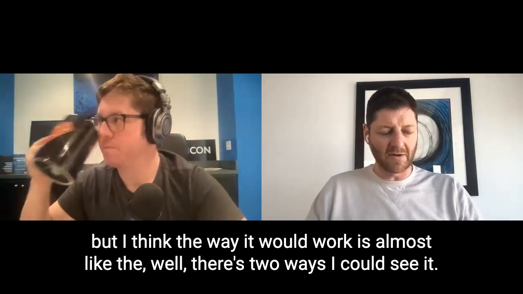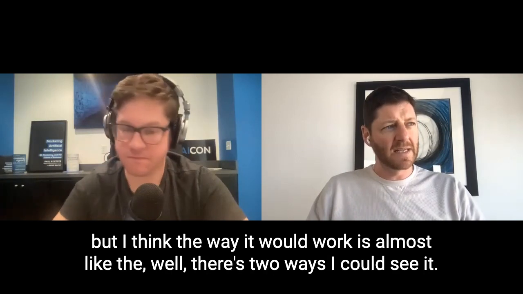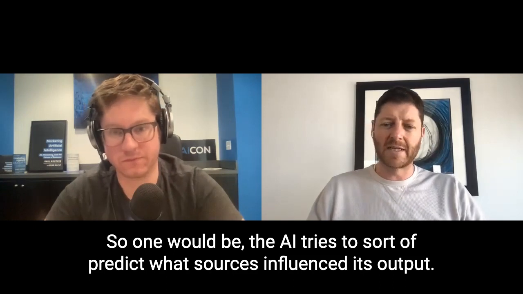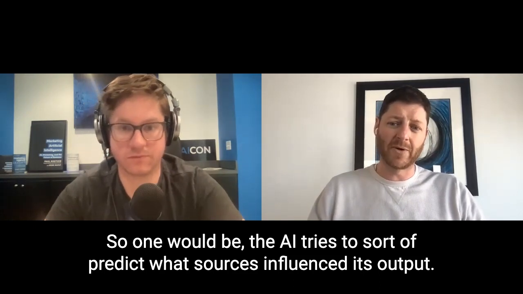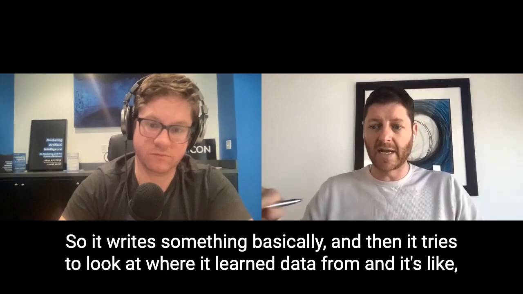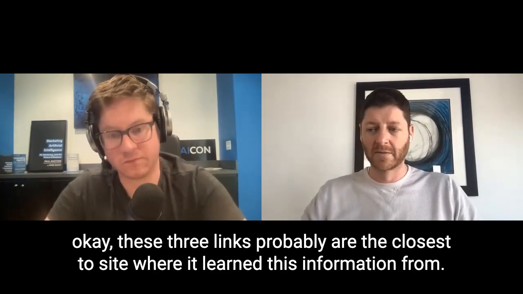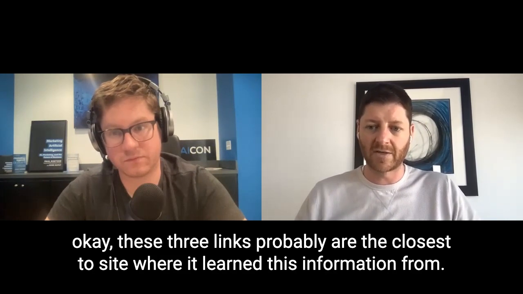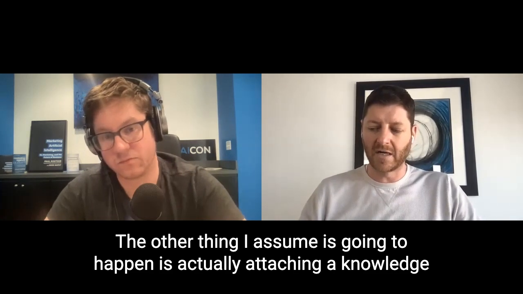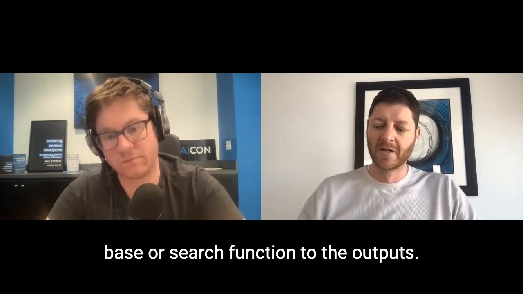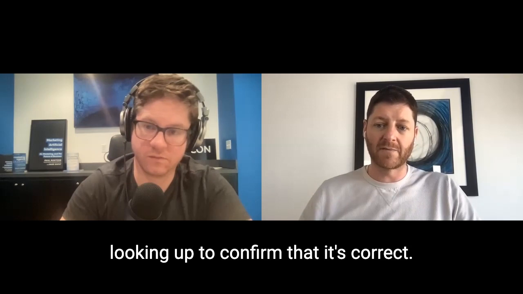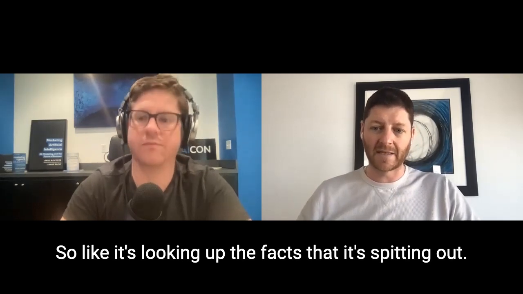But I think the way it would work, there are two ways I could see it. One would be the AI tries to predict what sources influenced its output. So it writes something, and then it looks at where it learned the data from, and it's like, okay, these three links are probably the closest to where it learned this information. The other thing I assume is going to happen is attaching a knowledge base or search function to the outputs. So as it's outputting something and writing this original content, it's simultaneously looking up to confirm that it's correct, looking up the facts that it's spitting out.